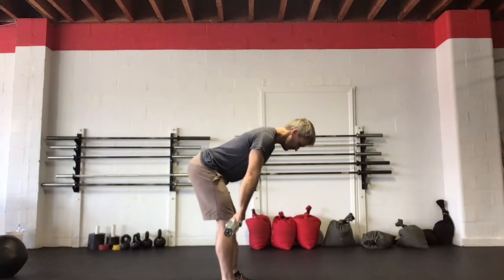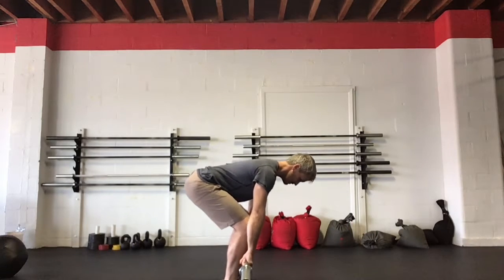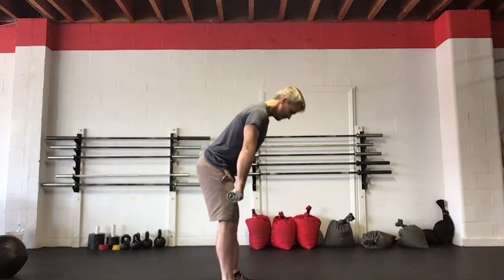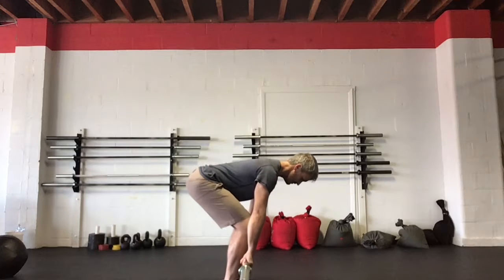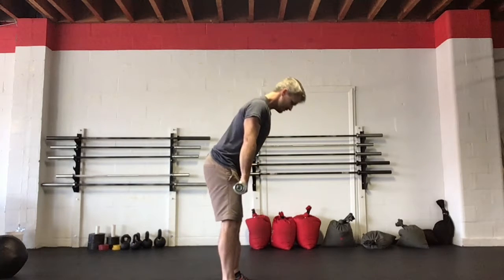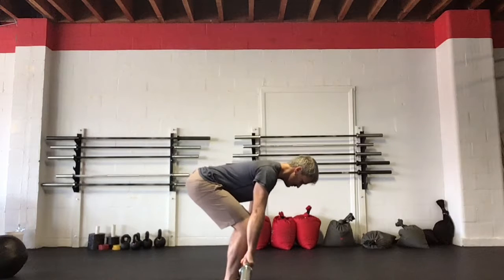Okay, so you'll notice in these first couple of reps that I'm initiating the downward movement by sending my hips back, and the knees are staying soft until the bar is clear of the knees. So hips go back, bar is clear, so the knees start to bend.